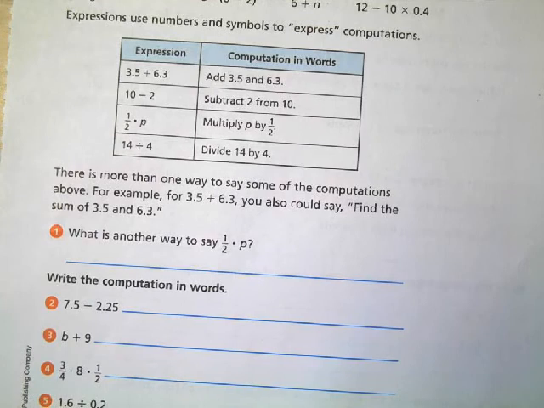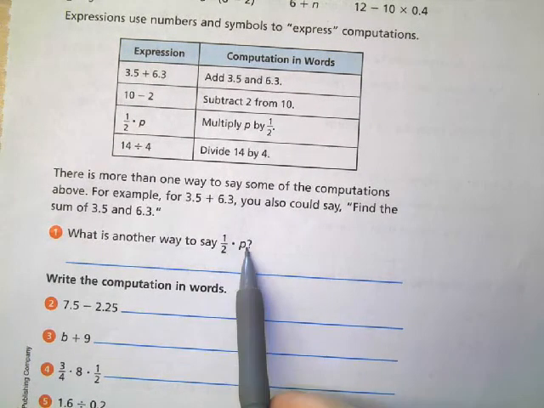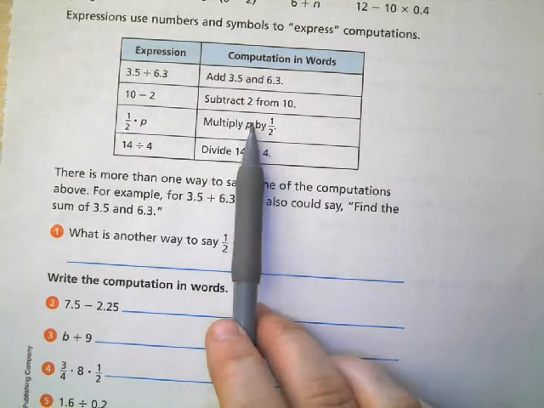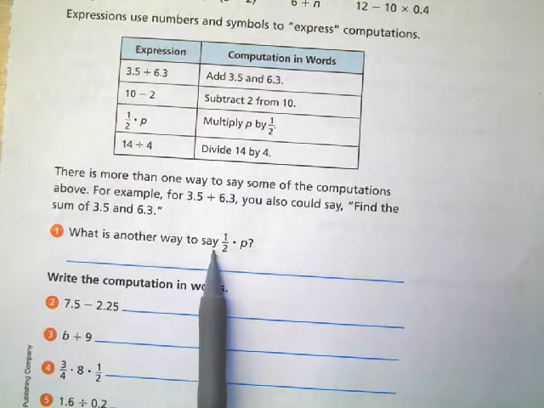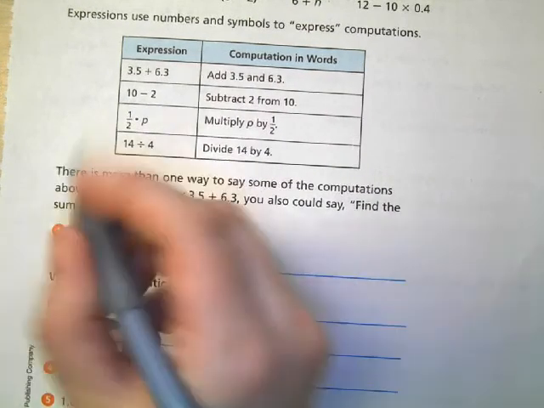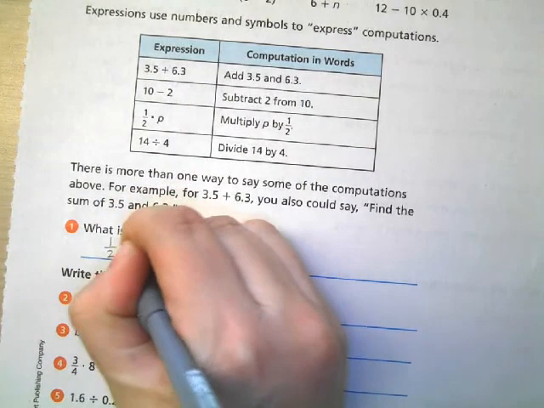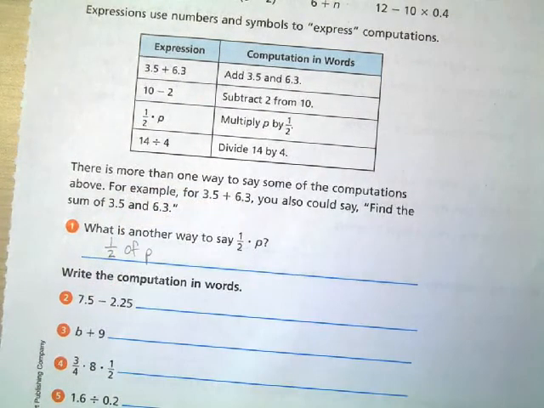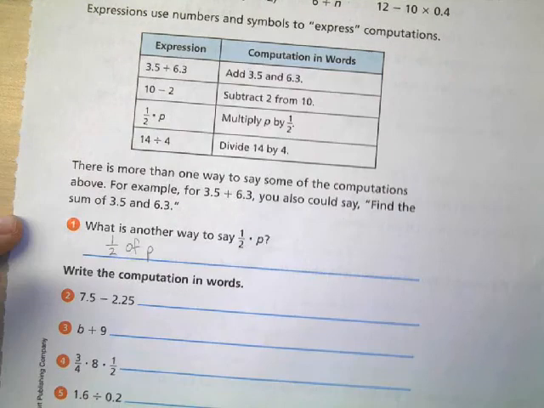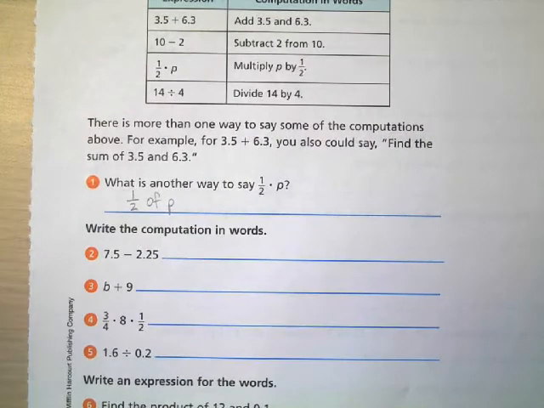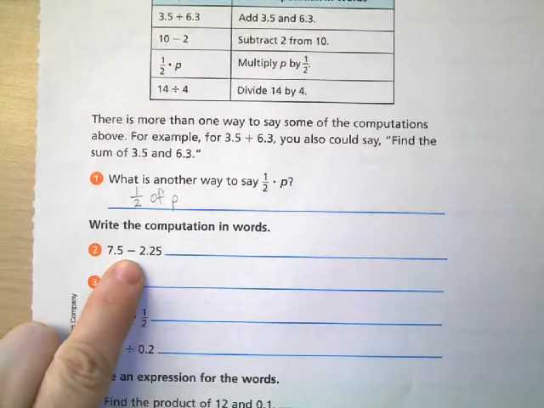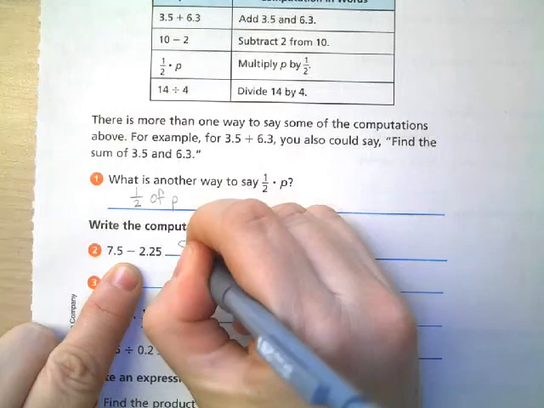Add 3.5 and 6.3. Subtract 2 from 10. Multiply p by 1/2. Divide 14 by 4. Okay? There is more than one way to say some of the computations. So what is another way to say this one, the 1/2 times p? They did multiply p by 1/2. Remember in our journal we said, well, you could say 1/2 of p. Or I could say multiply 1/2 by p. There's lots of different ways.